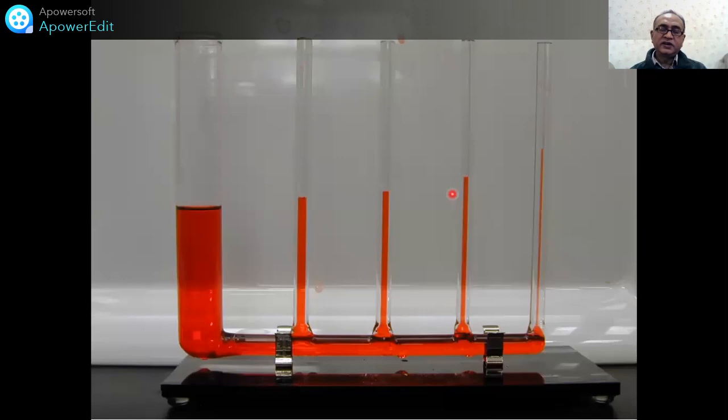Now capillary action depends on the diameter. If you have a broader tube, then the capillary action would not be so visible. You can see on the extreme right side, it has the thinnest bore diameter. That is why the capillary action would be maximum in this one. So what is the point to be noted here? The smaller the diameter of the capillary tube, the more the capillary action.